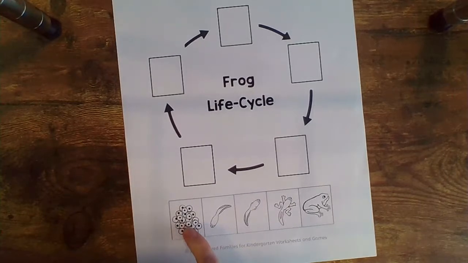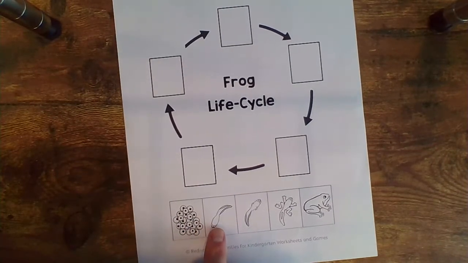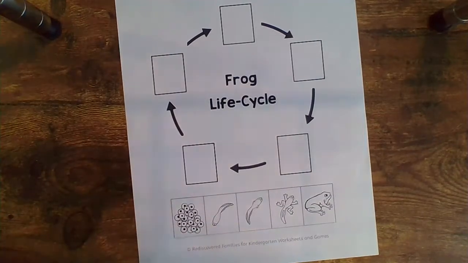So the inside is this black dot, and that is the frog's body where it's growing. That's how they start off. And then the outside is a white gooey part that protects the inside. So we don't have to do anything with this picture because it has the black dot and the white part already. After the egg is hatched, this is what comes out. This is a baby tadpole, okay? So I want to color that.